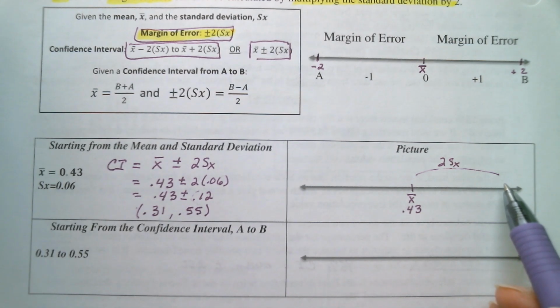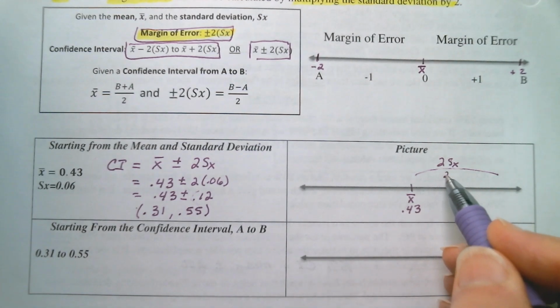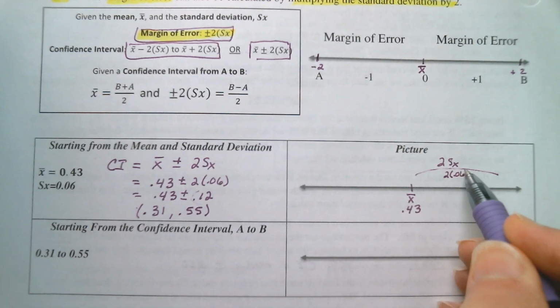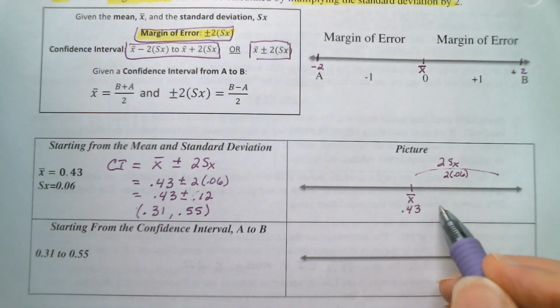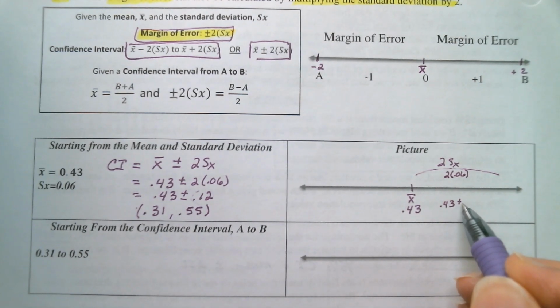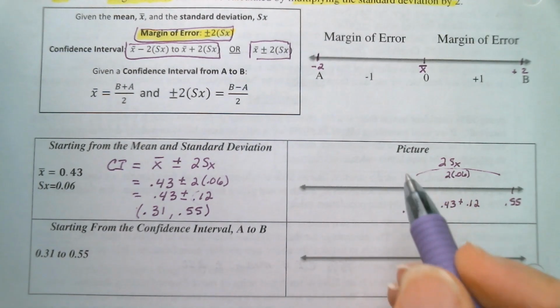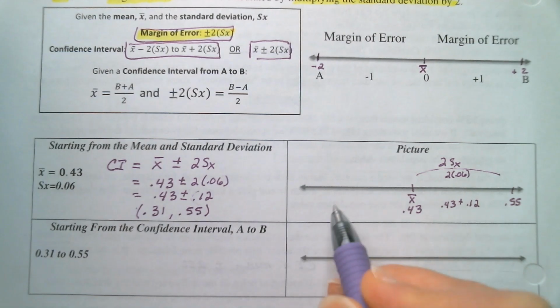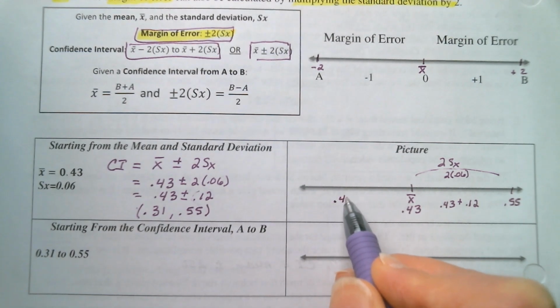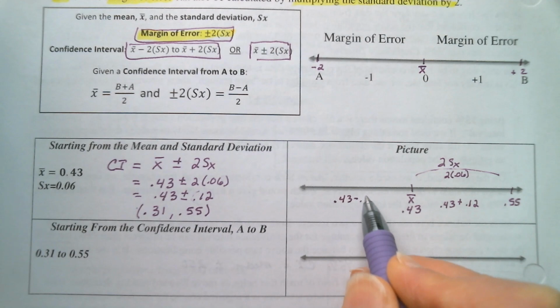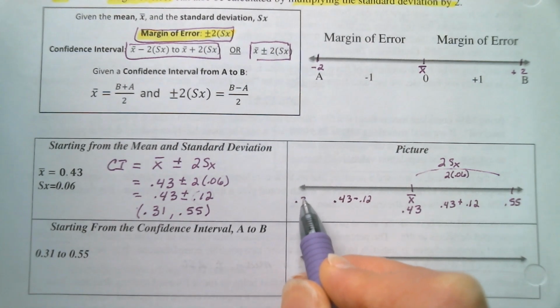So 2 times 0.06, we get 0.43 plus 0.12 is 0.55, and we'd have to subtract 0.43 minus 0.12 is 0.31.